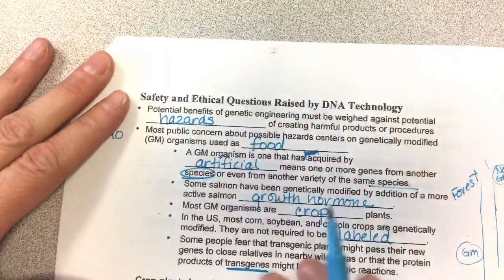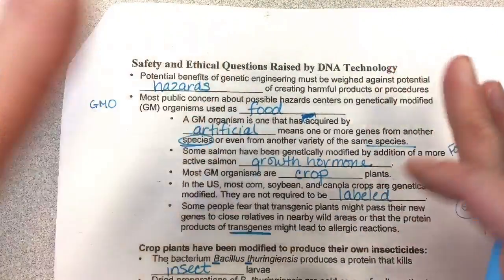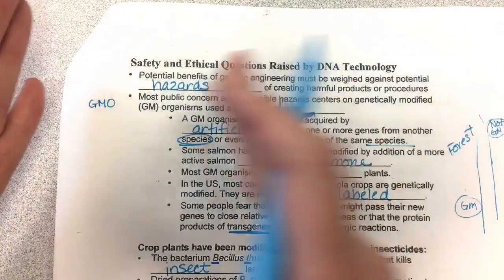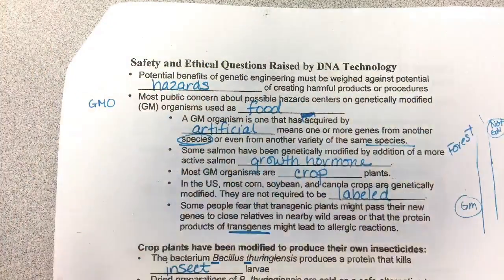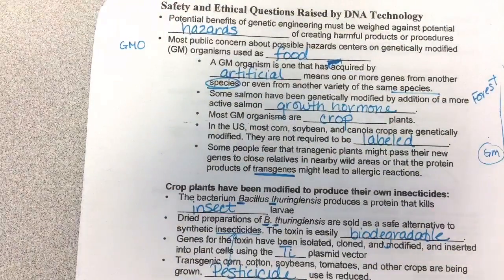Again, going back up here, safety and ethical questions. A lot of people are still concerned about that. There are two very different camps, and then a lot of people anywhere in between along the spectrum as far as what we think is okay with this. All right, and so this is where I'm going to stop with this video.